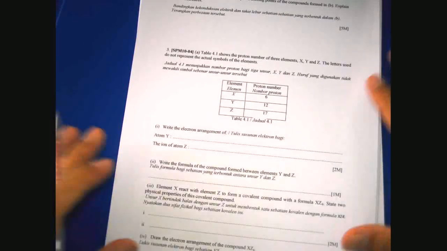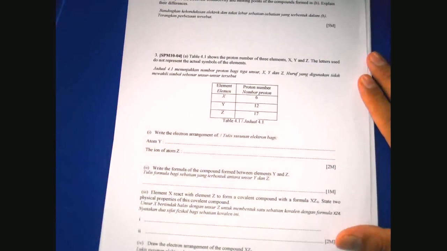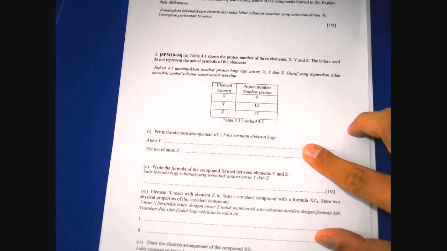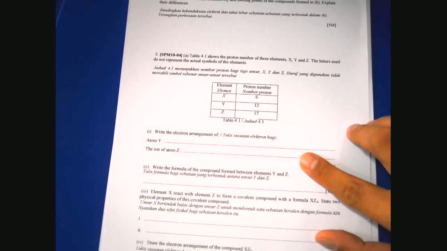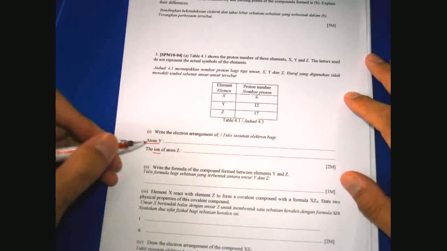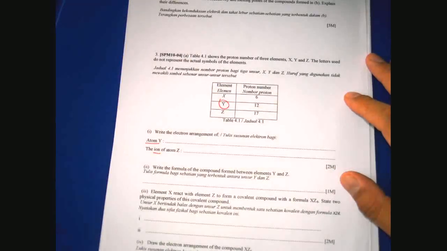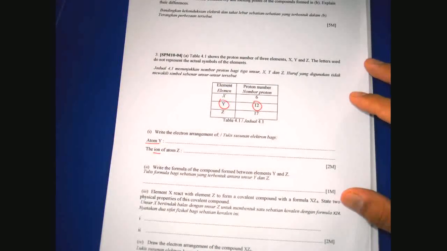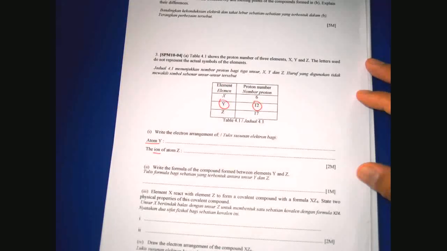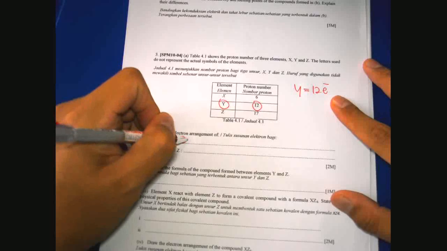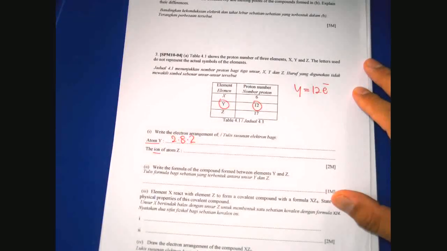The question gives you the proton numbers of X, Y and Z. First of all, they want us to write the electron arrangement for an ion Z. Be careful with the words atom and ion. So we start with atoms. Atom Y has 12 protons. When atom Y is neutral, the number of protons must equal the number of electrons. So Y should have 12 electrons, arranged as 2, 8, 2. That should be quite okay.